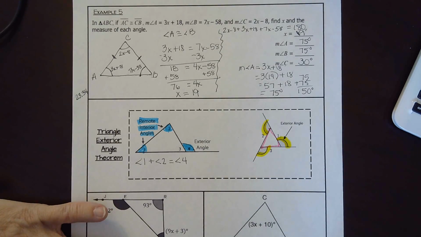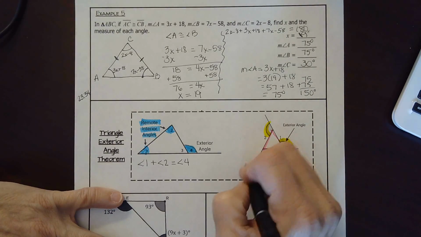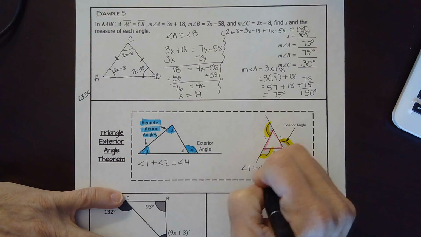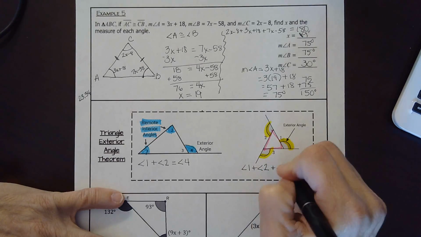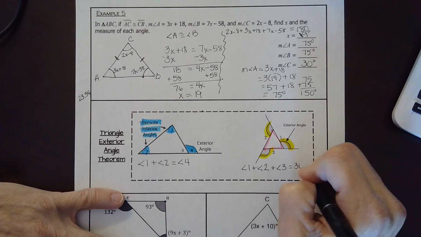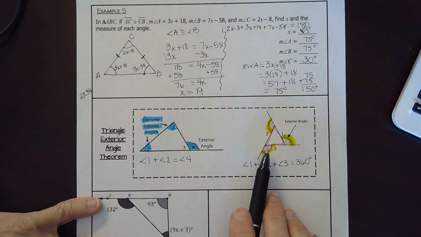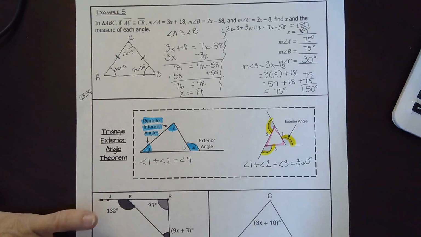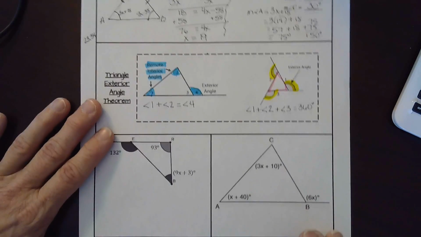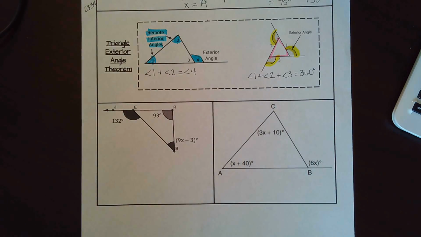So the cool thing about this is that now the sum of the angle measure 1 plus the angle measure of 2 plus the measure of angle 3 equals 360 degrees. So the sum of three exterior angles equals 360.